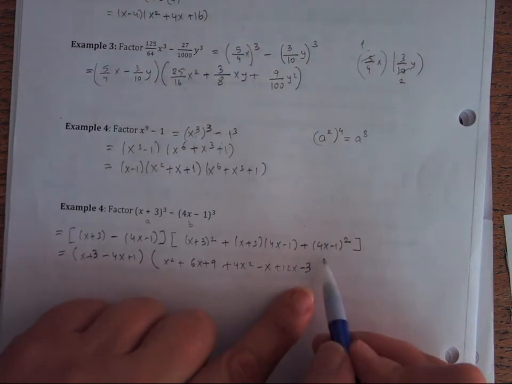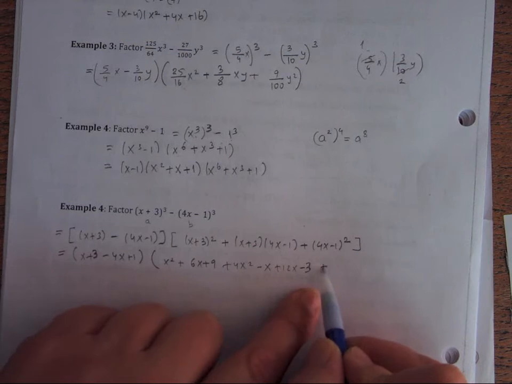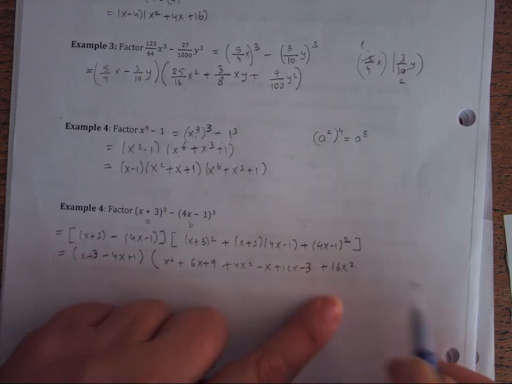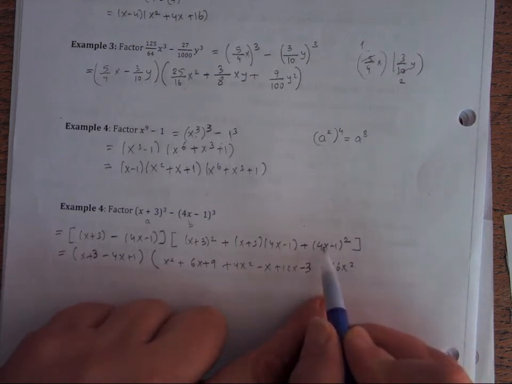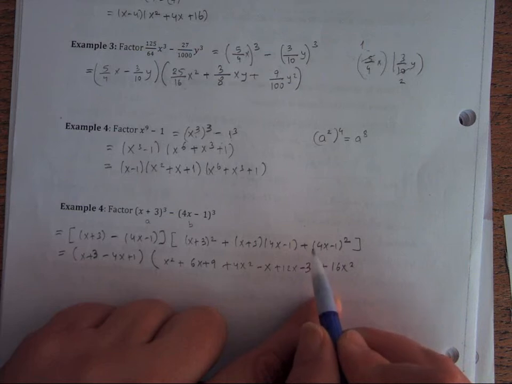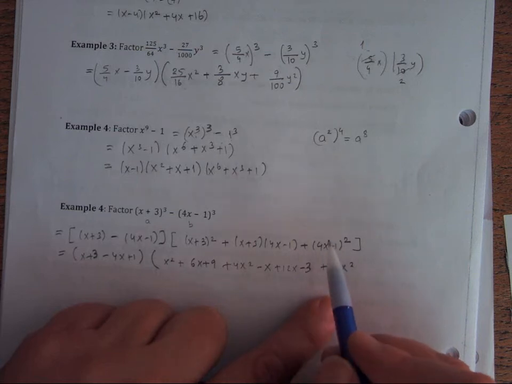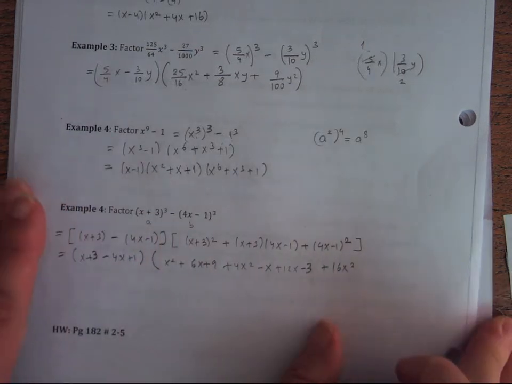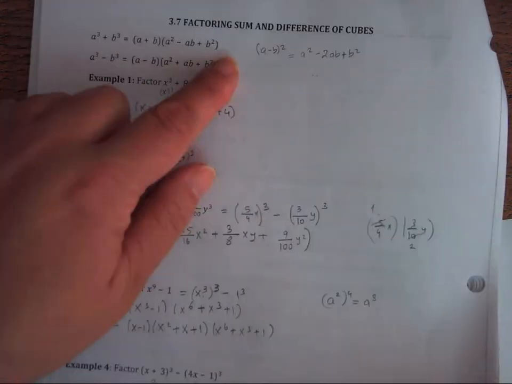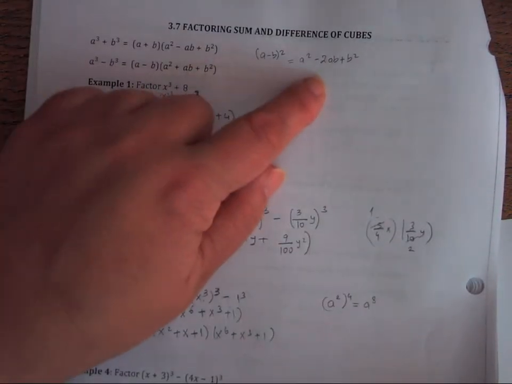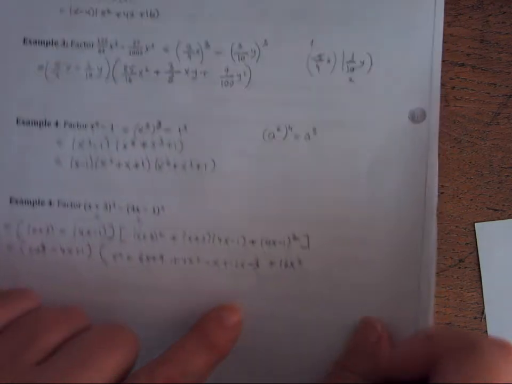Okay. Now we are going to take the square of 4x minus 1. So square of the first term, 16x squared. Multiply first and second, multiply it by 2, right? You are expanding a minus b squared. So we already have this formula at the top. A minus b squared, a squared minus 2ab plus b squared. Okay.